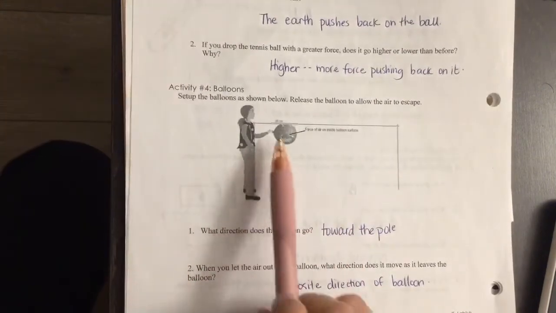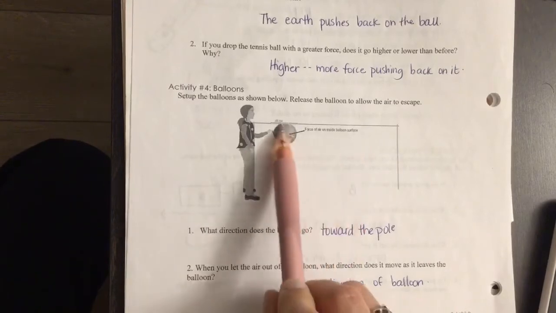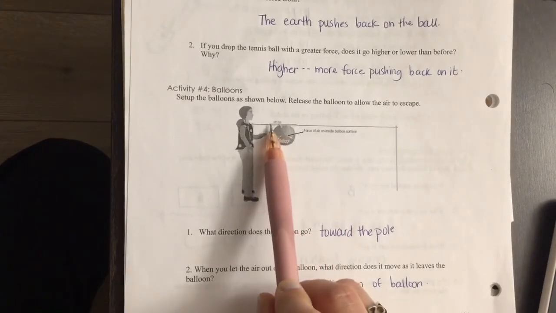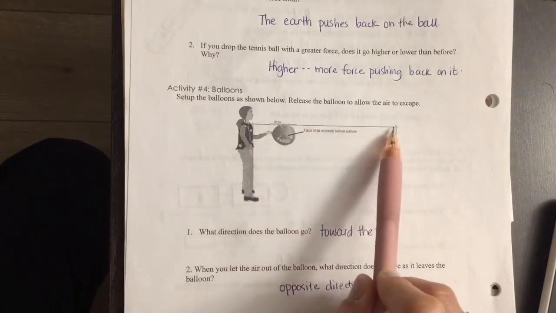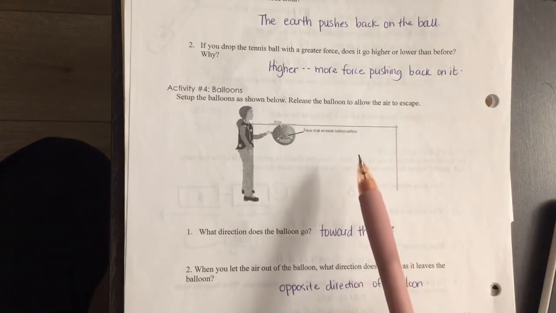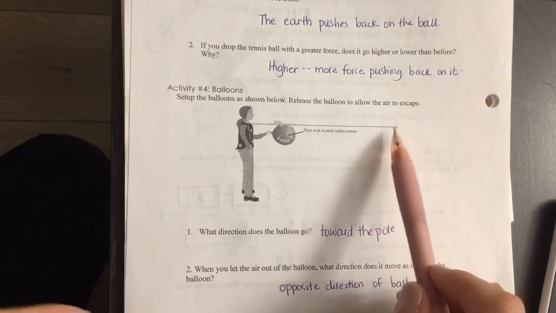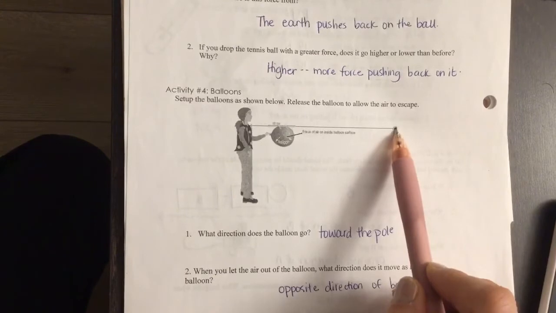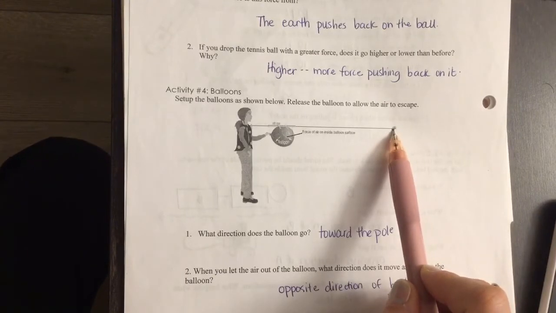And then the other one we have here is a balloon taped to a straw and then on a string. Now, if you have a balloon and string at home and a straw, this is actually kind of neat. Just tie the string to something a little bit higher up.